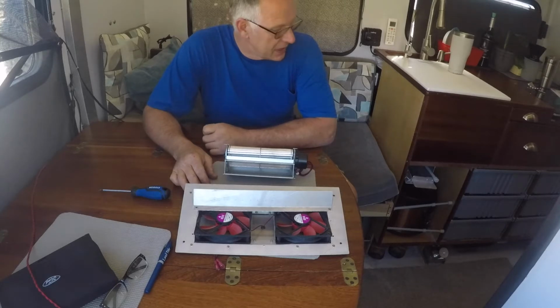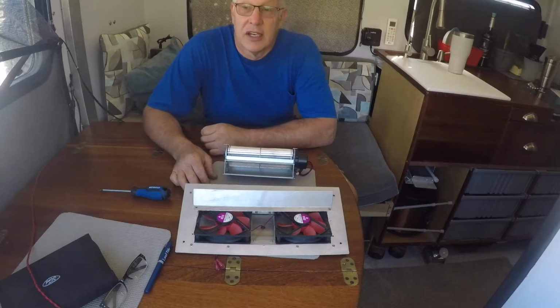In the case of the furnace, the heater is at the floor level. The air is discharged out into the main cabin here and the heat rises. In that case, I want to cause that risen air to flow into the bunk, and by pulling air out of the bunk, the air from the cabin will flow into the bunk.